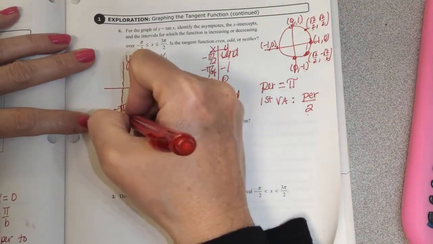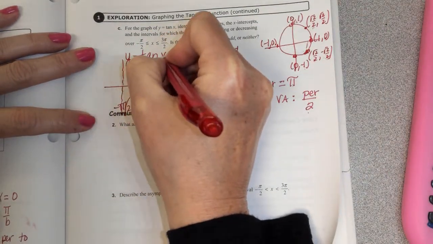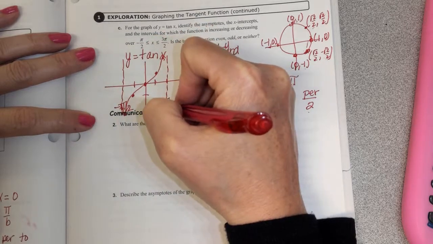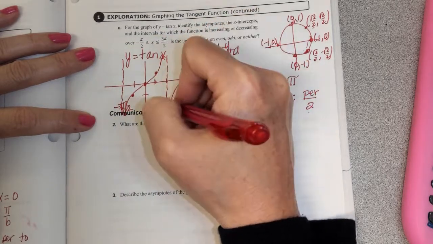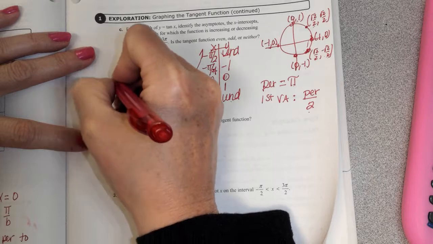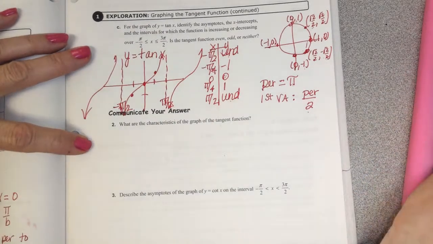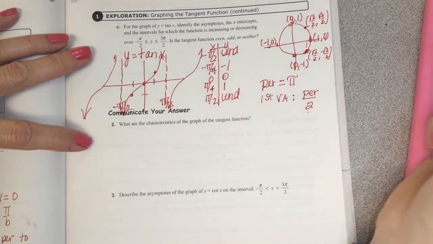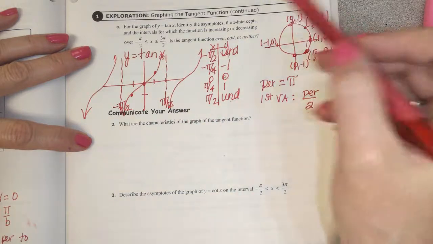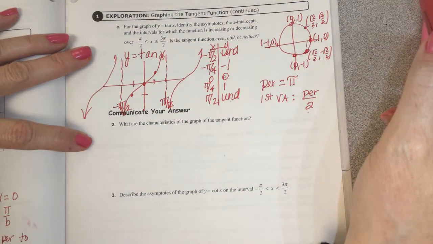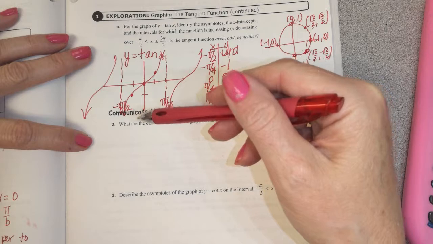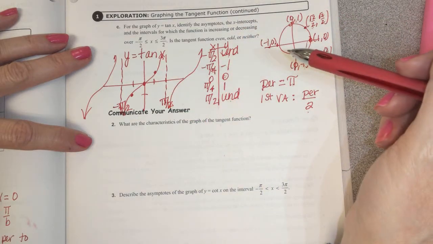Okay, so here's what it's going to look like. And that would continue in that pattern. Okay, so there's tangent. So what's the difference between tangent and cotangent? Cotangent goes down. Tangent goes up. That's one big difference.